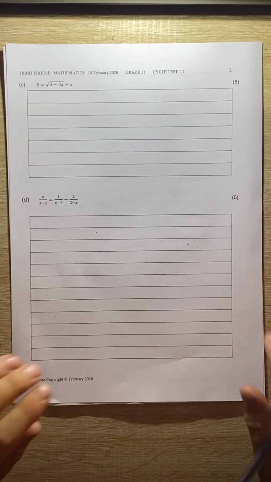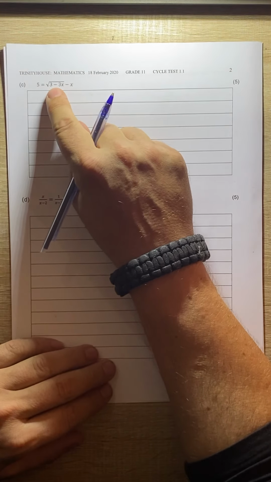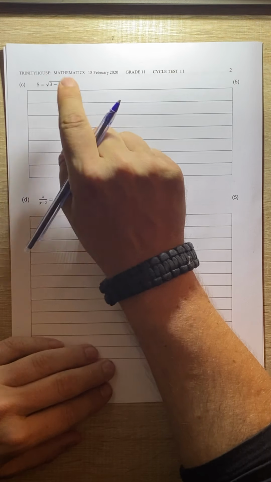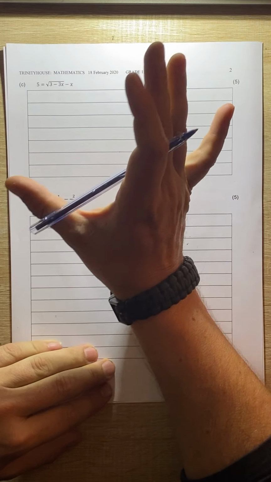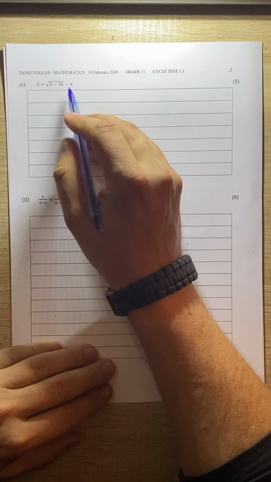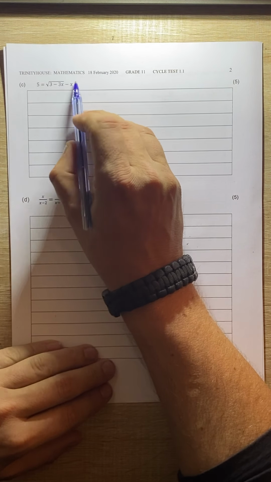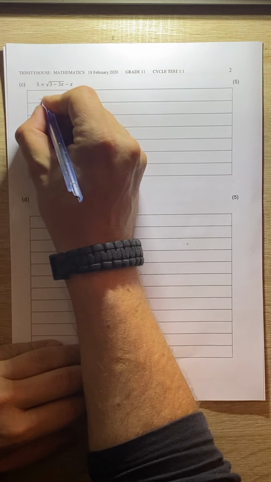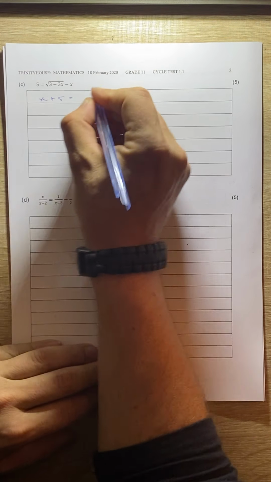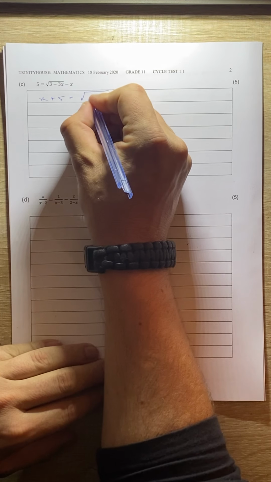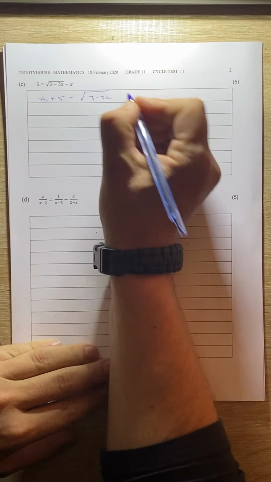Question C. Whenever you have equations involving a surd like this, get everything that is not with the surd to the one side. You can see here that this minus x is messing us around, so take it to the other side, and we get x plus 5 is equal to the square root of 3 minus 3x.